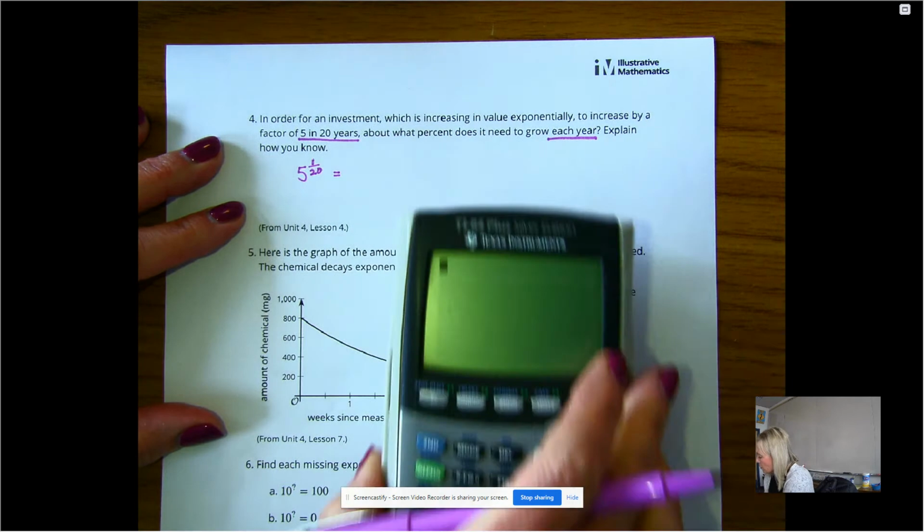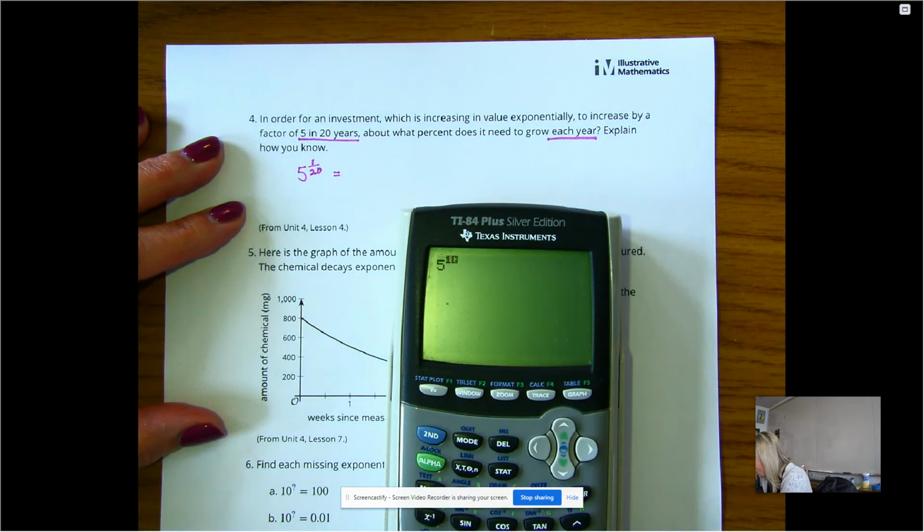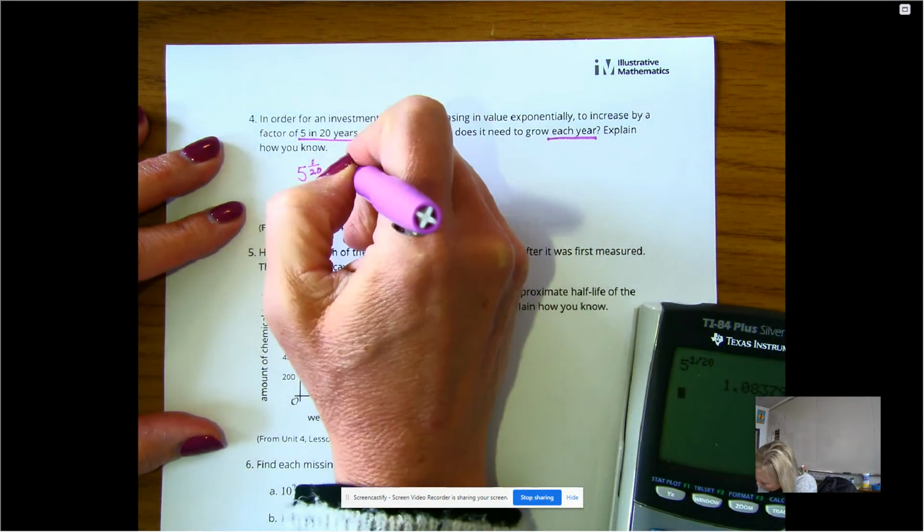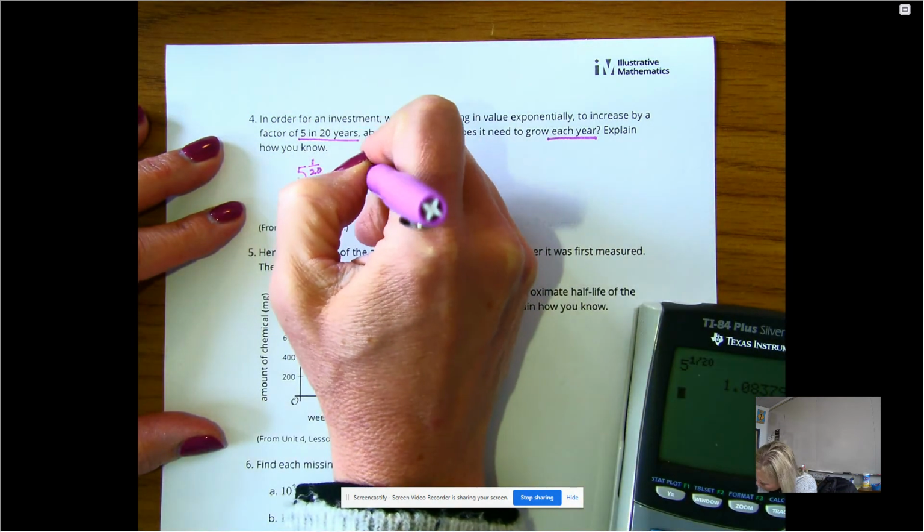And 5 to the 1/20th is approximately 1.083. Oh, I'd round that to 1.084.